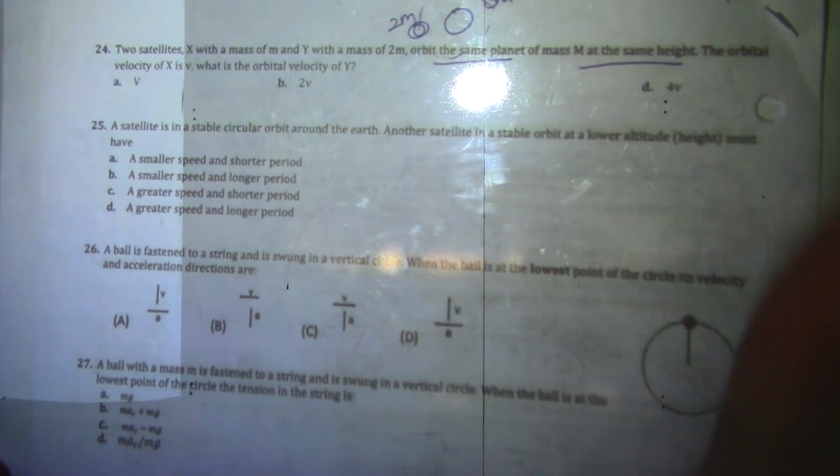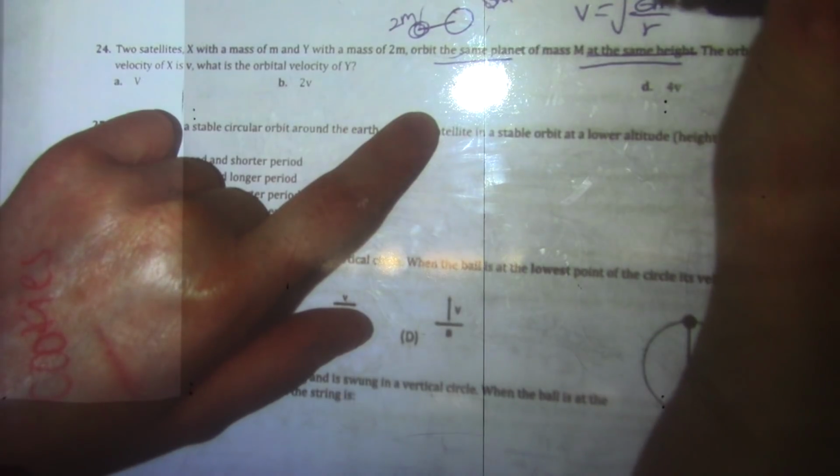Two satellites, X with a mass of m and Y with a mass of 2m, orbit the same planet at the same height. If the first guy has a velocity v, what's the orbital velocity of the second guy? So same planet, I've got m and 2m, bigger mass. Now velocity is the square root of GM over r. They have the same r because it's set at the same height, and also they have the same M because the M here is the mass of the planet, not the mass of the satellite, so it doesn't matter, it's the same velocity. Mass of the satellite is irrelevant.